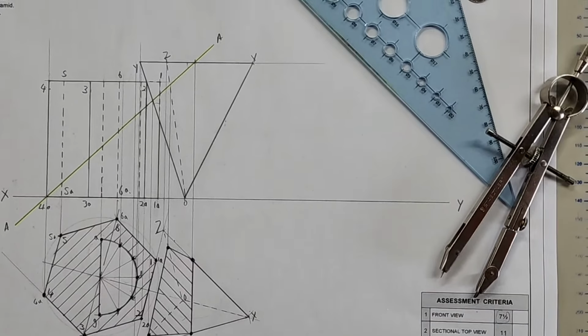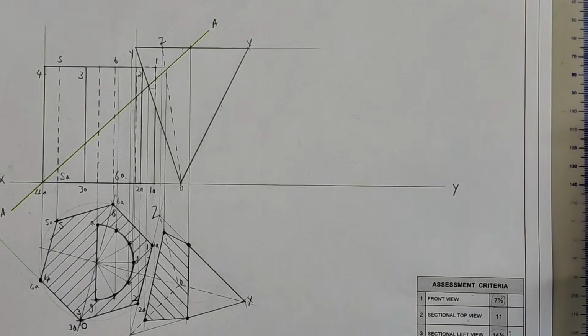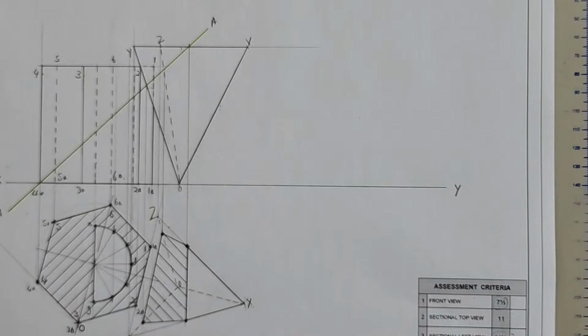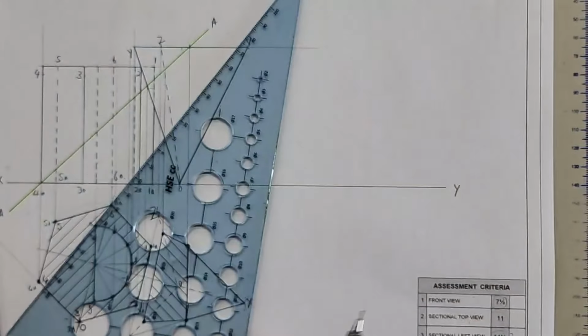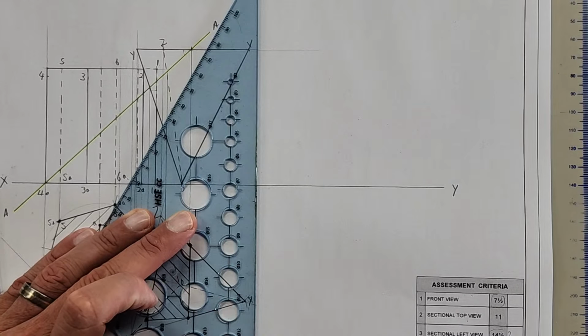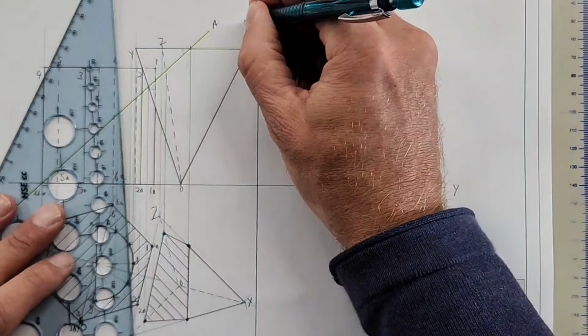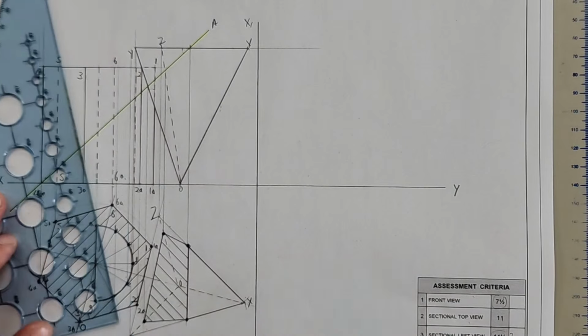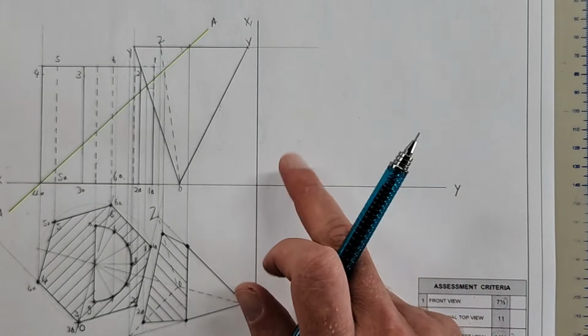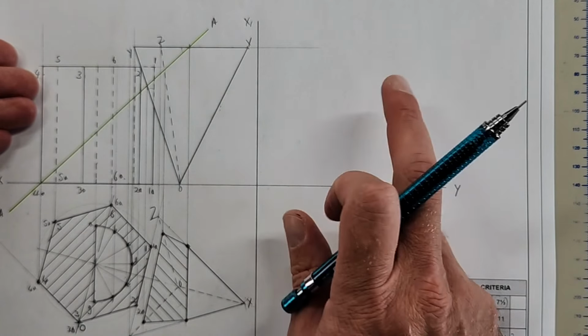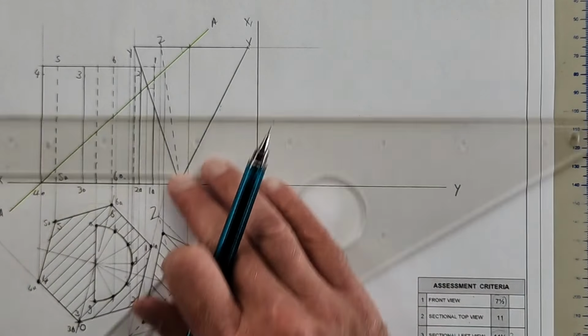Now we're going to go over and draw our sectional left view. Okay, to get that done, we're going to insert the 45 XY. All right, call it X1, Y1, and now there's two ways of getting this done. If I look from the left hand side, what am I going to do?